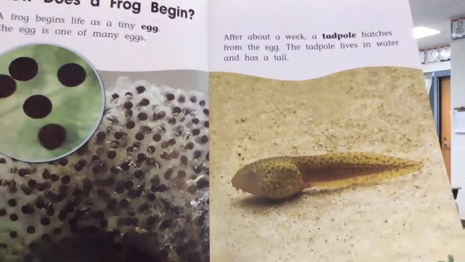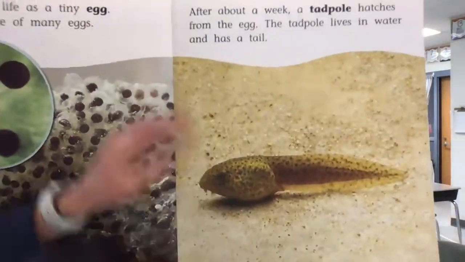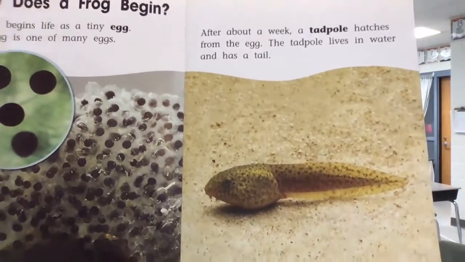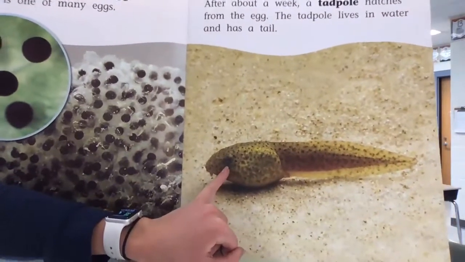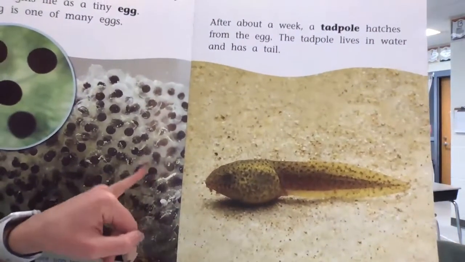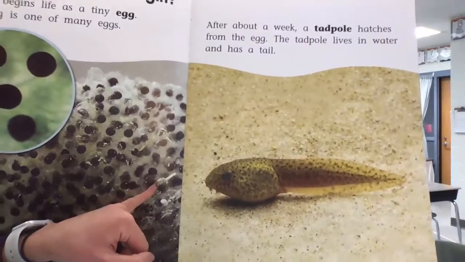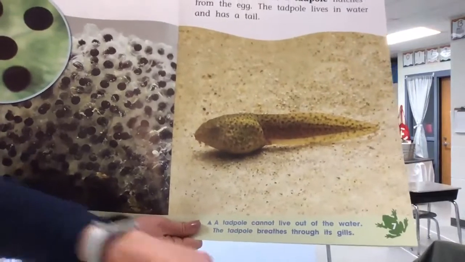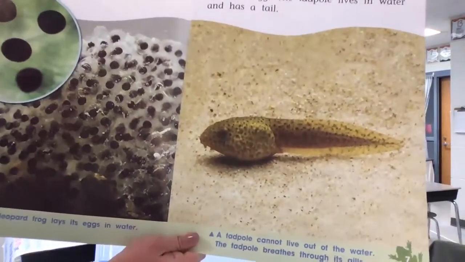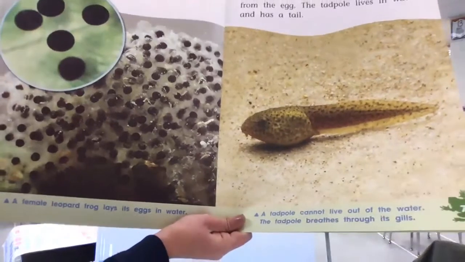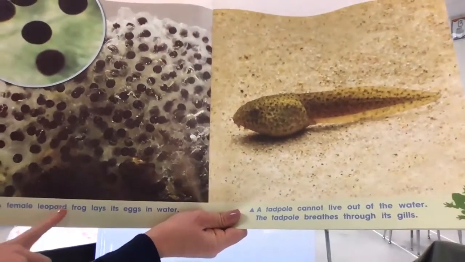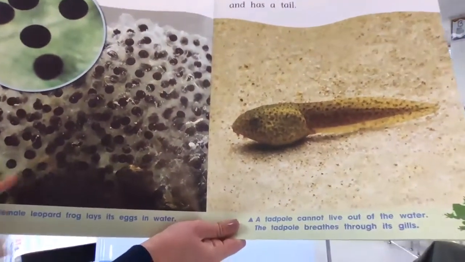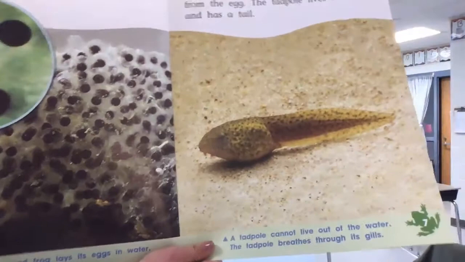After about 1 week, a tadpole hatches from the egg. The tadpole lives in water and has a tail. So this is what grows from this. And how long did it say it takes? 1 week. So our caption here says a tadpole cannot live out of the water. The tadpole breathes through gills. Our caption over here says a female leopard frog lays its eggs in water. A female means girl. So this is a type of frog that laid their eggs in the water.